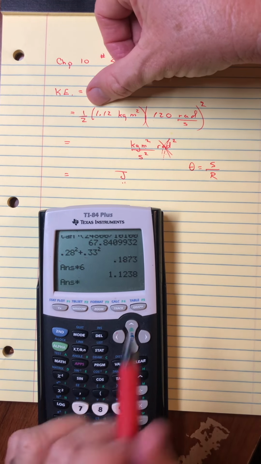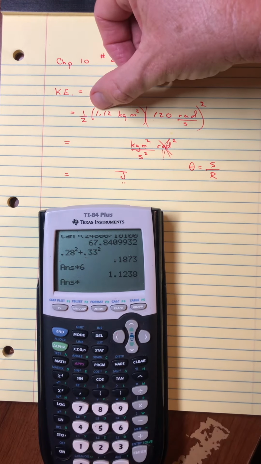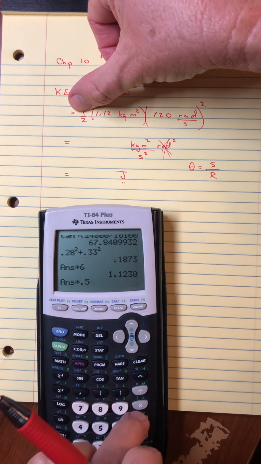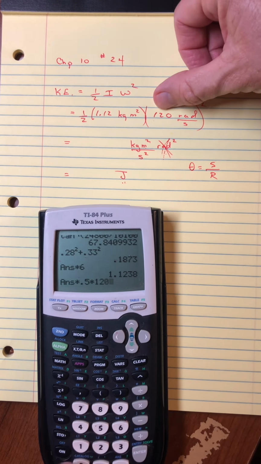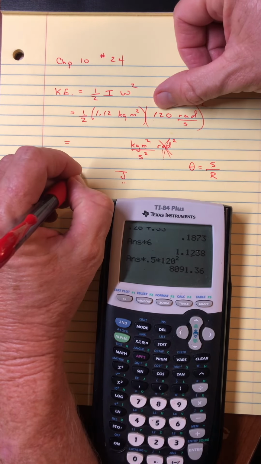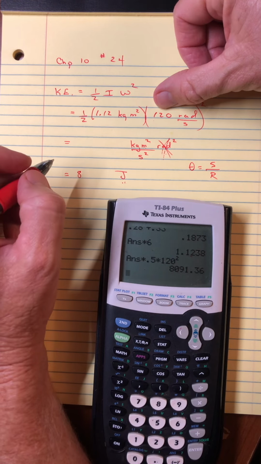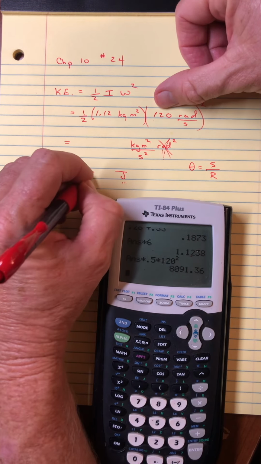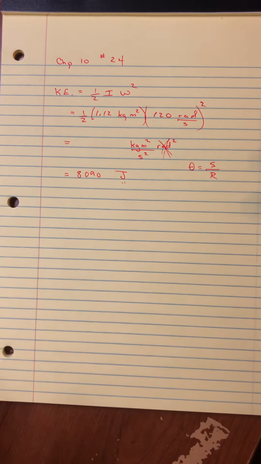So let me take that moment of inertia, which is already in my calculator, and multiply it by 1/2 and multiply it by 120 squared. And I get 8,000, and maybe to 3 significant figures, I'll call it a 90. So 8,090 joules.